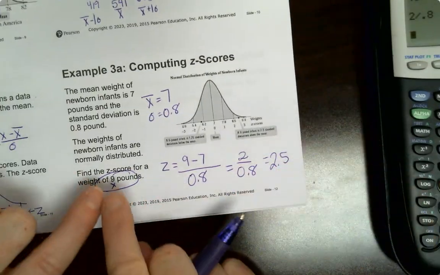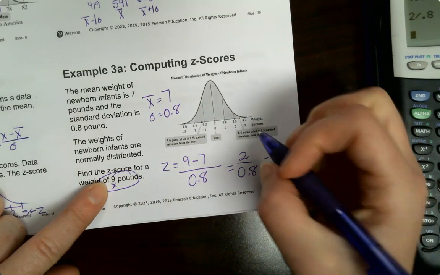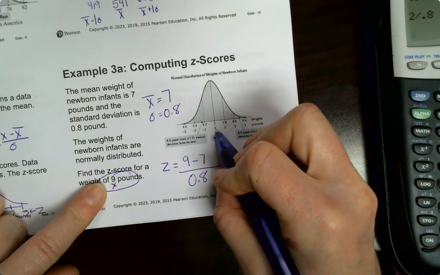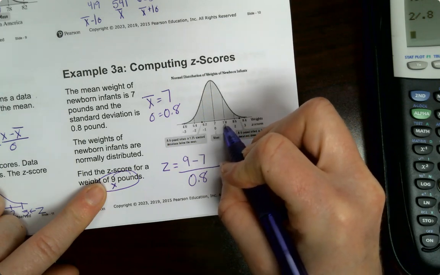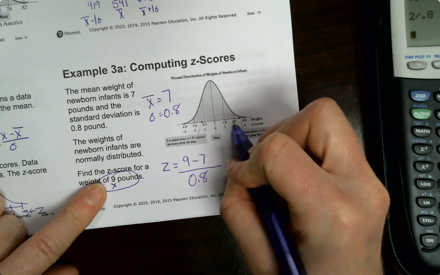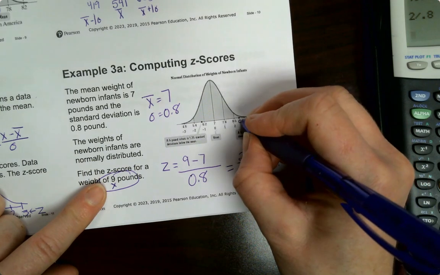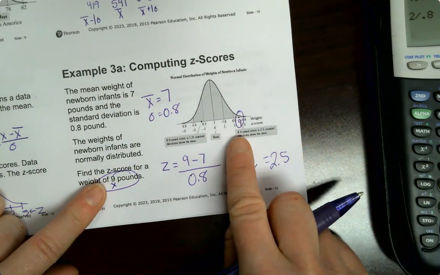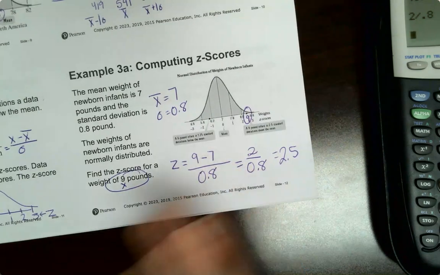That means 9 is 2.5 standard deviations away from the mean. See how this is 0 and this is 1. This went up by 0.8, which is 1 standard deviation. You go up by another standard deviation, 0.8. And now you go up by half a standard deviation. You get 9 right here. So a 9-pound infant is 2.5 standard deviations above the mean.